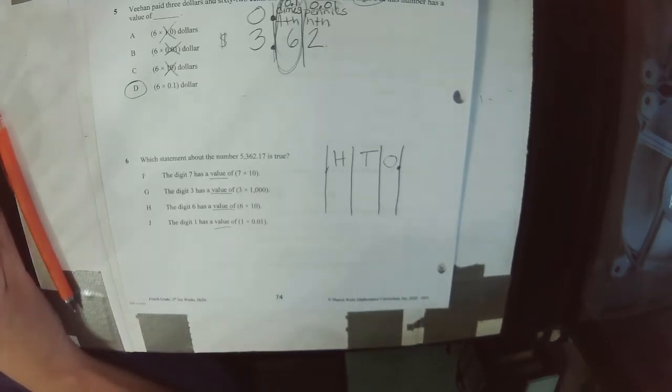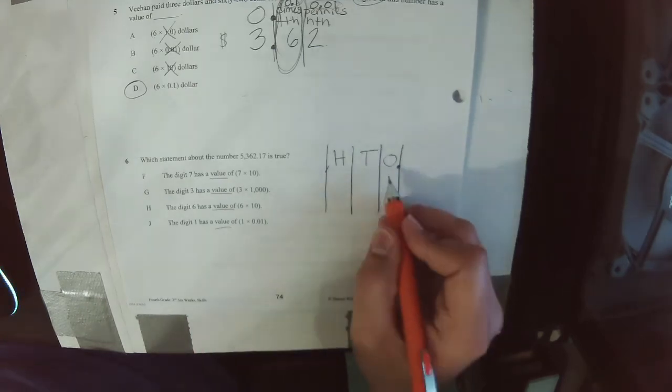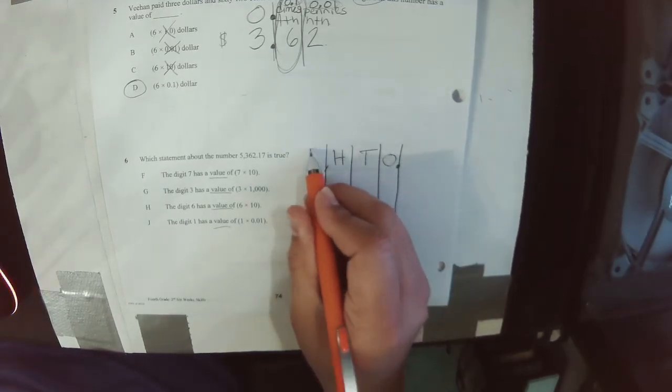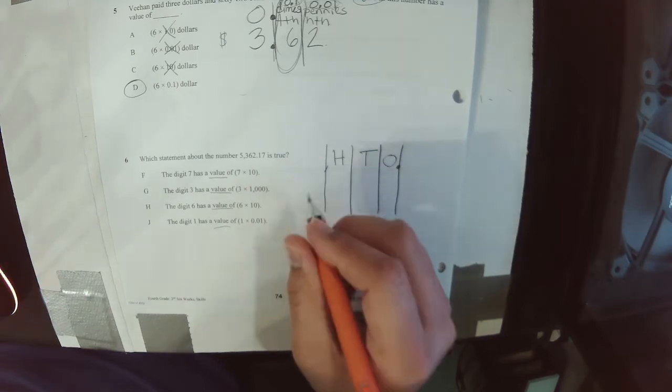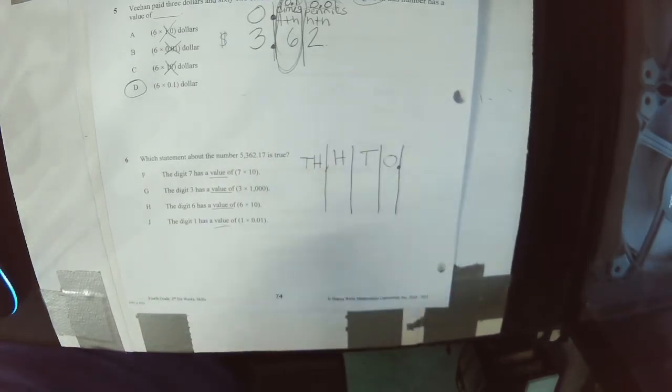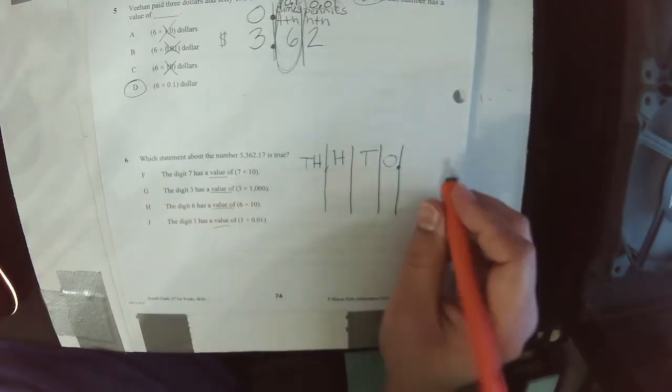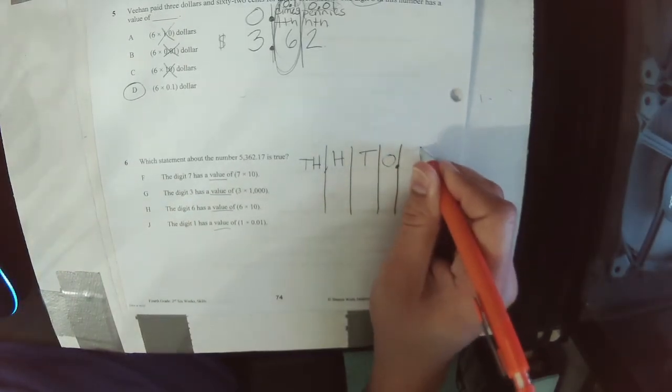Ezekiel. Please say it again. We have the ones, the tens, and the hundreds. What would this be? Thousands. Okay. I notice that I have 2 place values after my decimal.